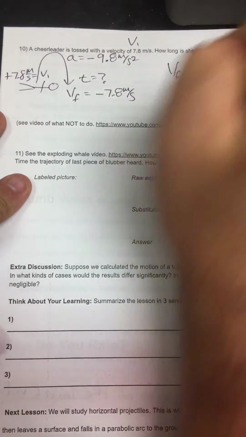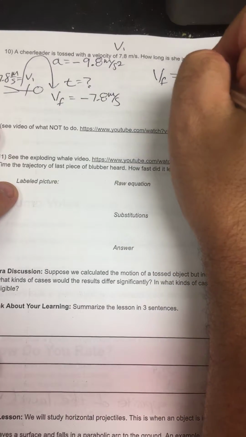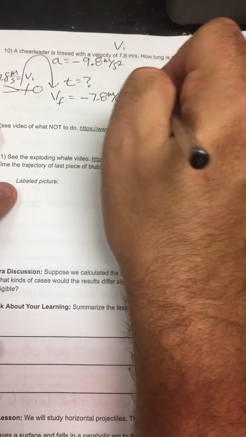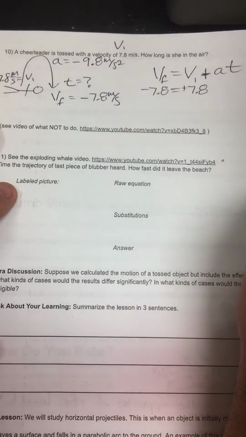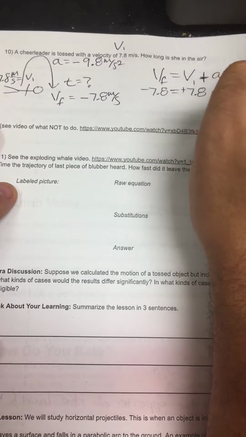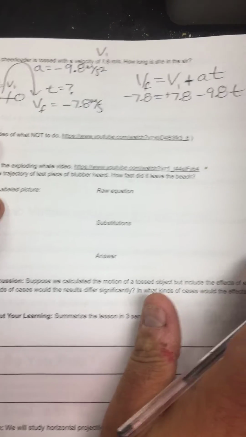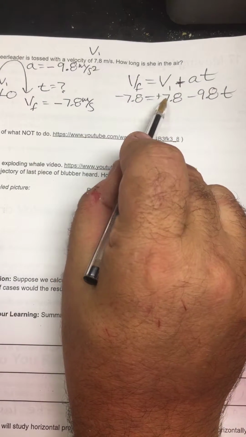Final velocity equals initial velocity plus acceleration times time. Final velocity is negative 7.8. Initial velocity is positive 7.8. Acceleration, negative 9.8. And the time is what we're looking for. First step, subtract off 7.8 from both sides.